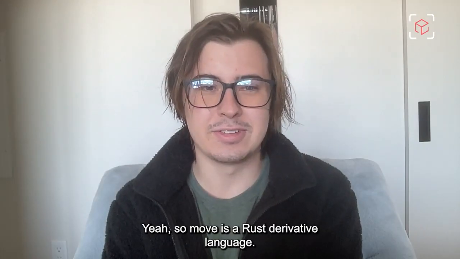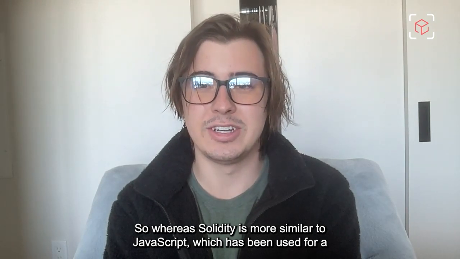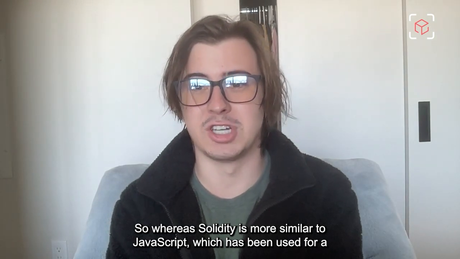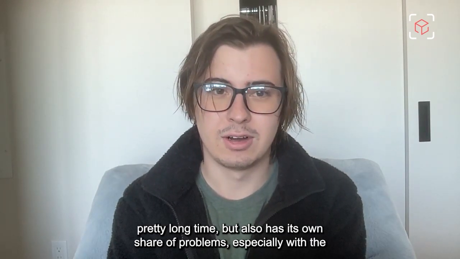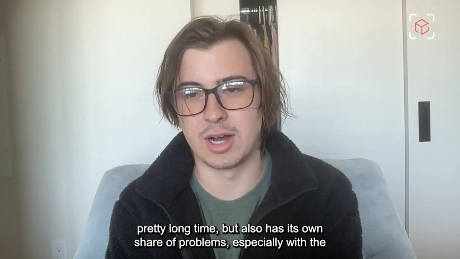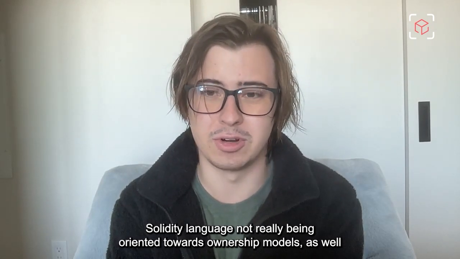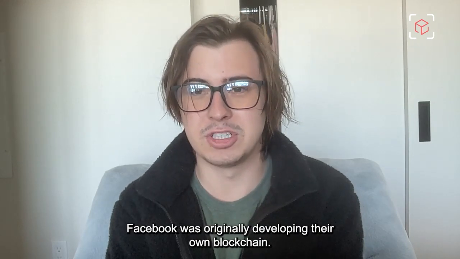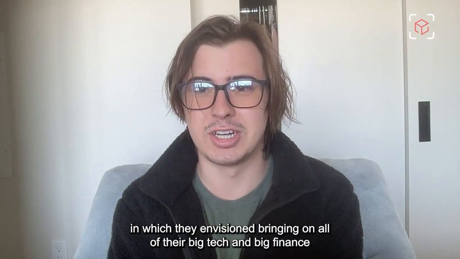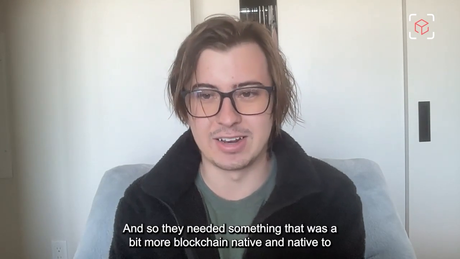Yeah, so Move is a Rust derivative language. Whereas Solidity is more similar to JavaScript, which has been used for a pretty long time but also has its own share of problems, especially with the Solidity language not really being oriented towards ownership models as well as real world assets. Facebook was originally developing their own blockchain in which they envisioned bringing on all of their big tech and big finance partners.